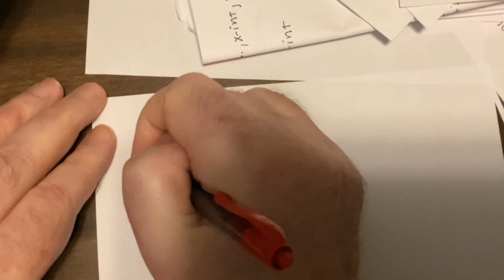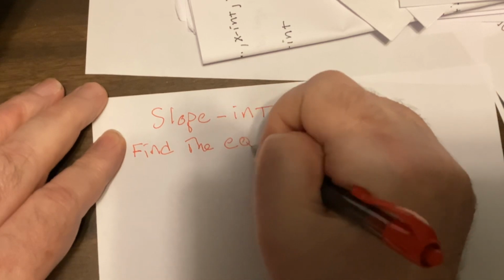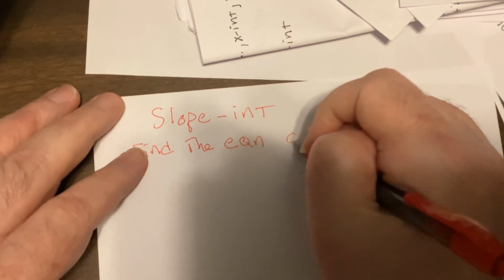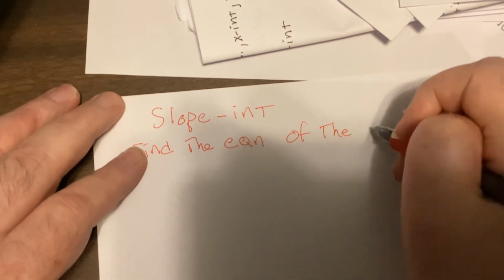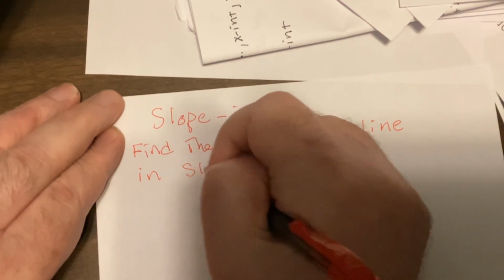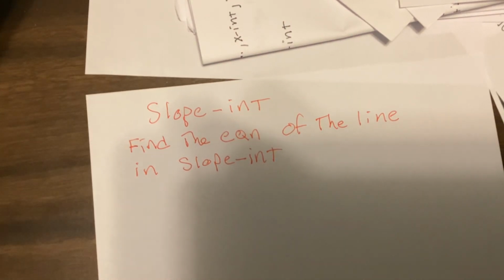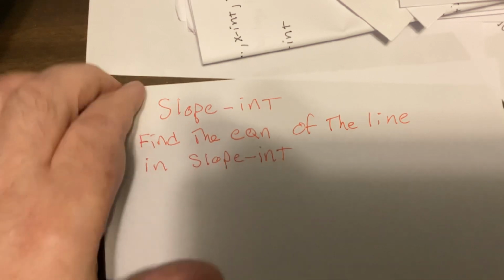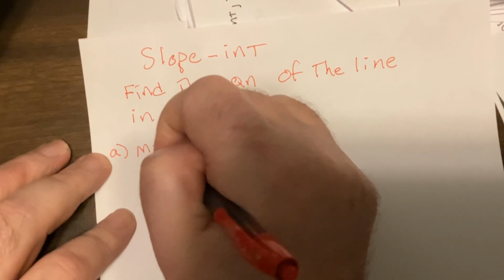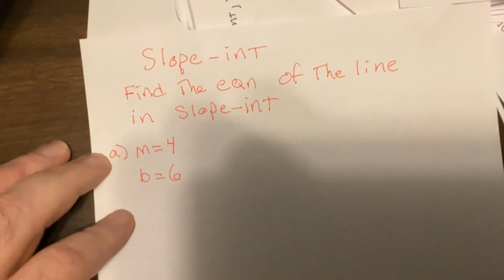Let's say I put: find the equation of the line in slope-intercept form. Meaning I want the answer to be y equals mx plus b. So the first problem, I'm going to be given the slope of 4 and the y-intercept 6.